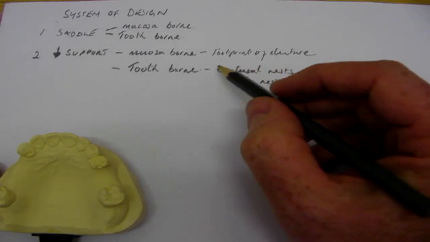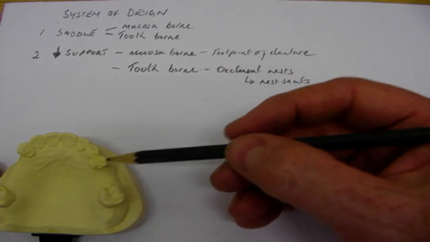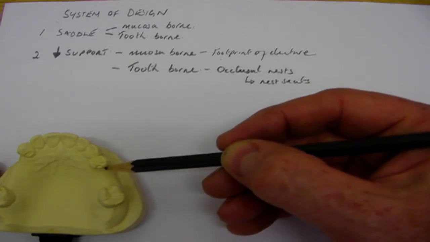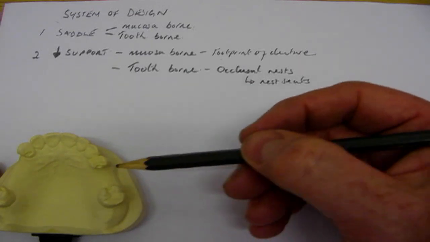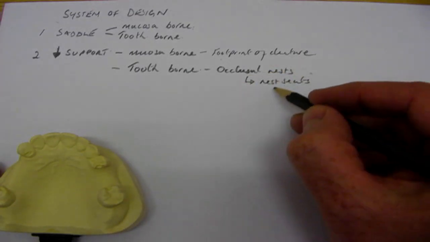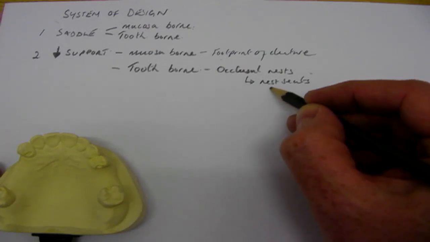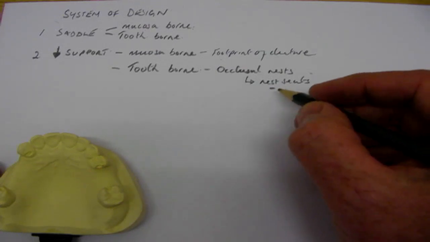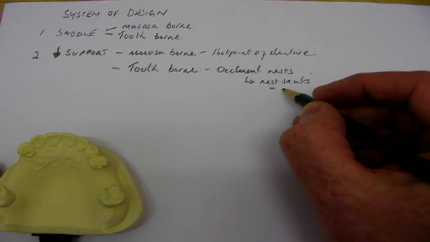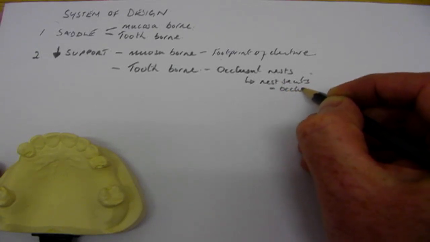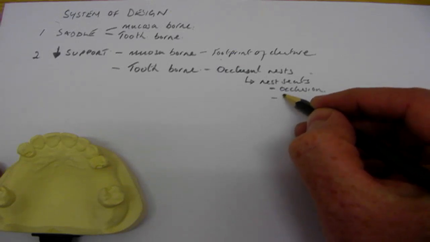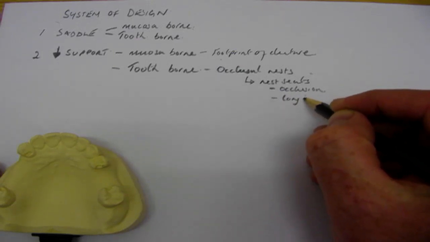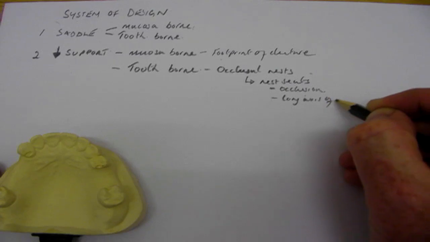They transmit the load from the artificial tooth through the metal framework through a small metal occlusal rest that sits in an occlusal seat on the surface of the tooth. And we have occlusal rest seats so that they don't interfere with the occlusion, and also to transmit the force down the long axis of the tooth.